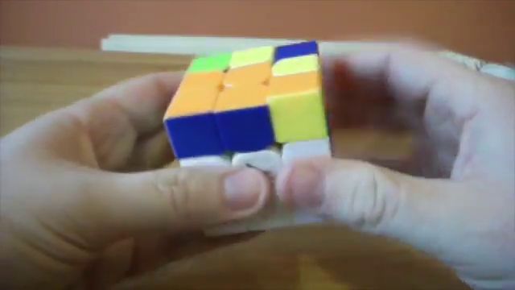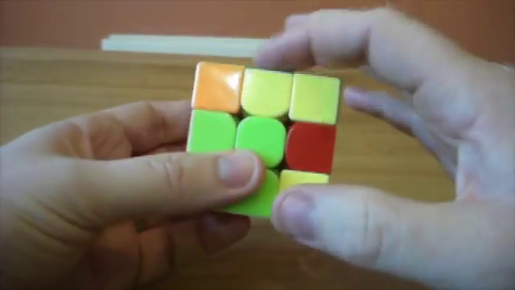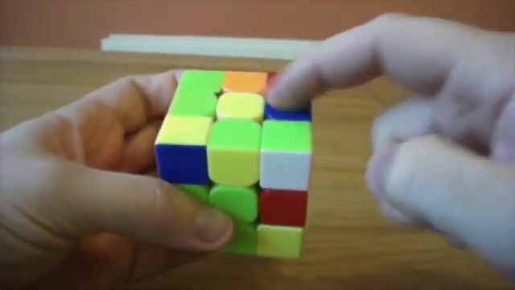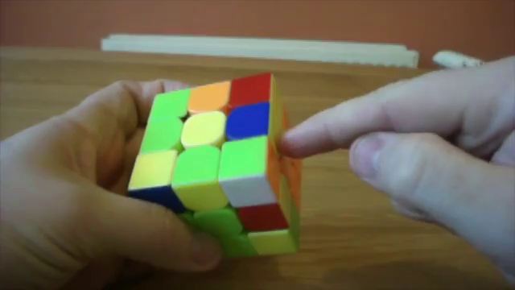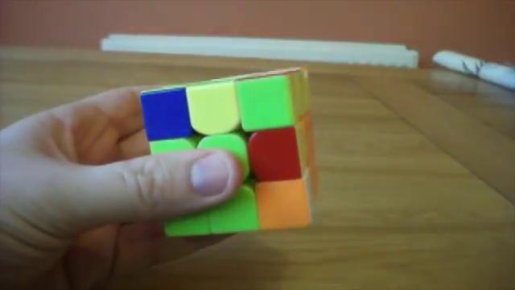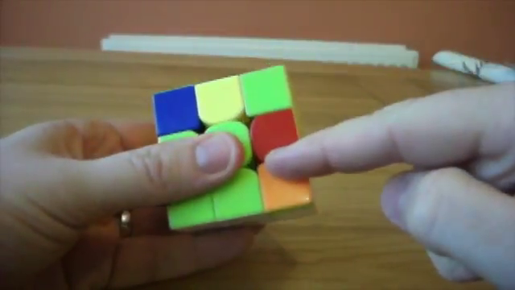And so all we've done is we've moved the slot around, and in the process, if you watch what this piece is doing, at the moment this piece is unoriented, this blue yellow piece. So it doesn't matter how many times I do this algorithm, we end up with it still blue side up or blue side facing us.